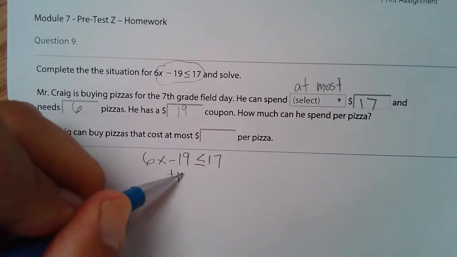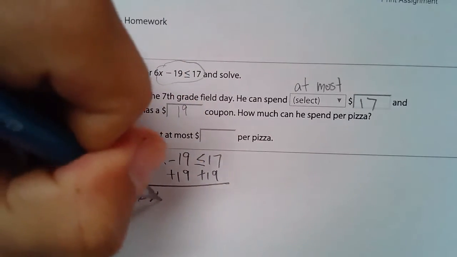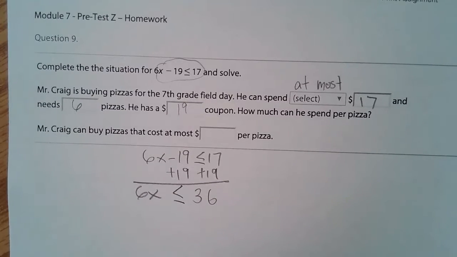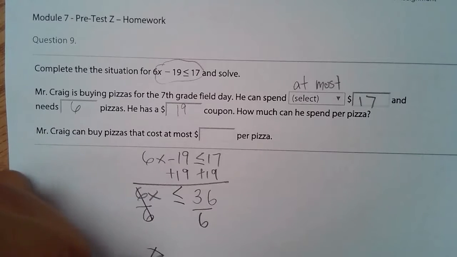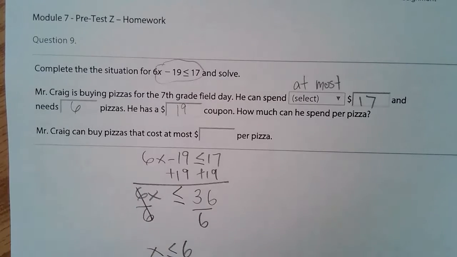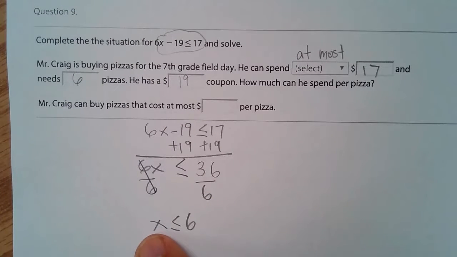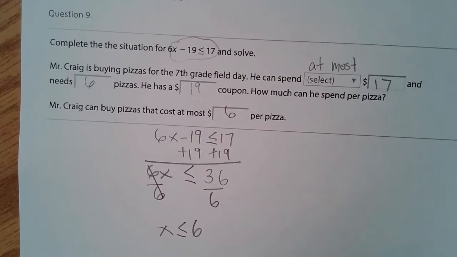I have to add 19. 6x is less than or equal to 36. And I have to divide by 6. x is less than or equal to 6. So he could buy pizzas that cost at most $6 per pizza.